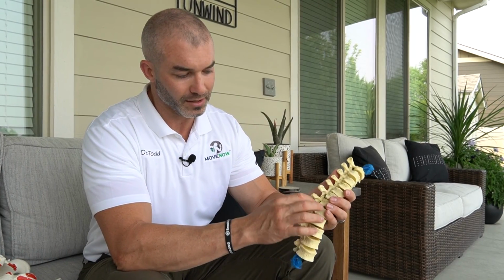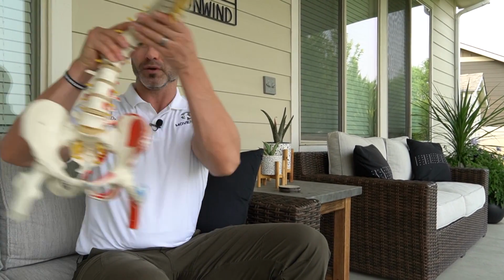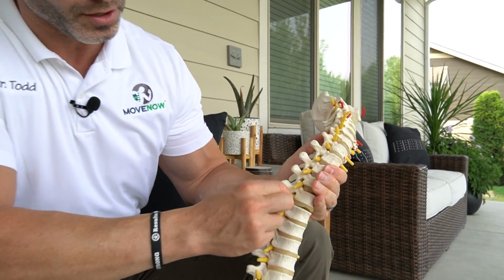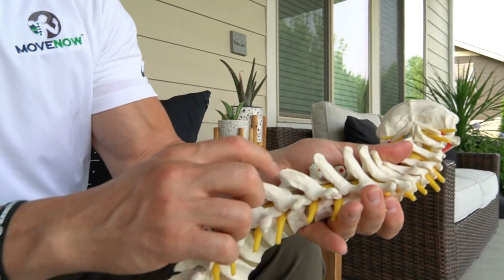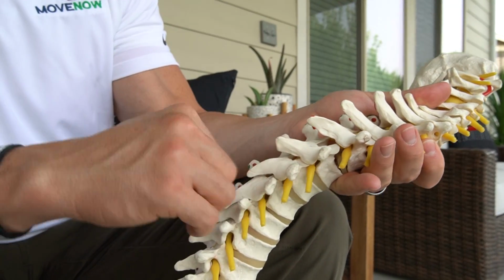This is the front of the spine, this is the back of the spine. You have a bone, there's a disc in between, and there's a nerve that comes out the middle. Maybe I should use this one because it'll show this a little better. So: bone, disc, bone, nerve in between, and then a spinal cord that runs right down the middle in this hole called the spinal canal.